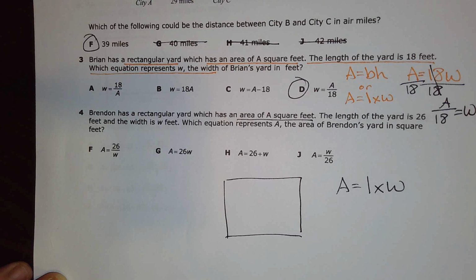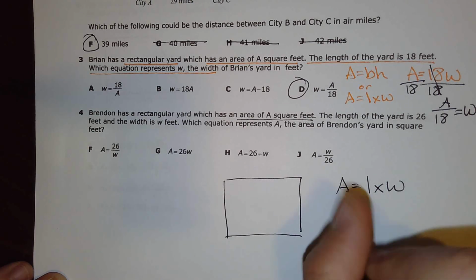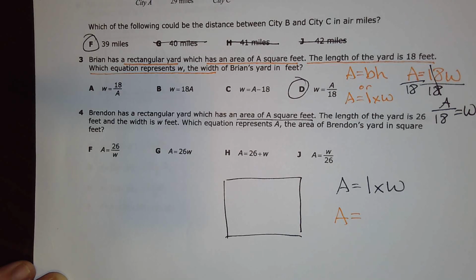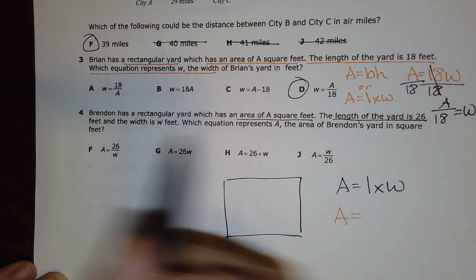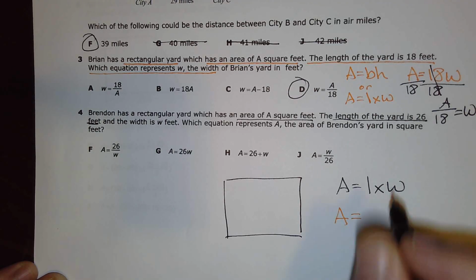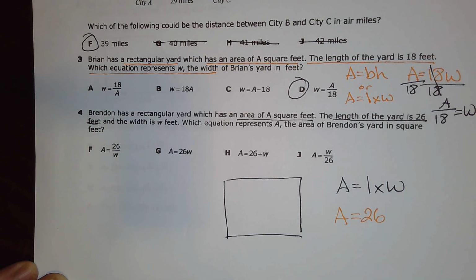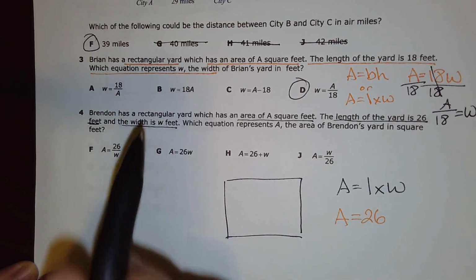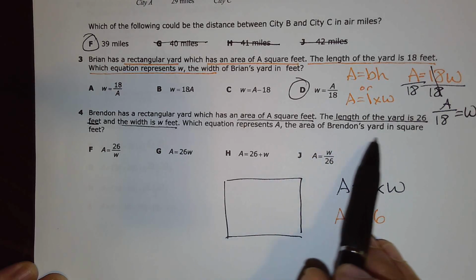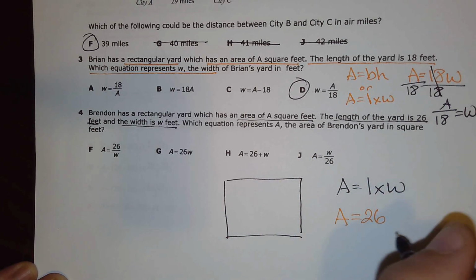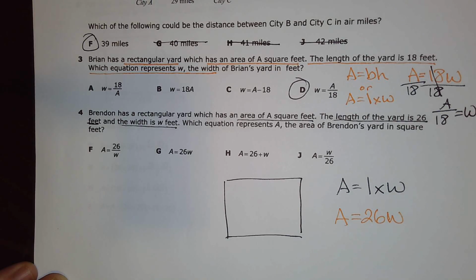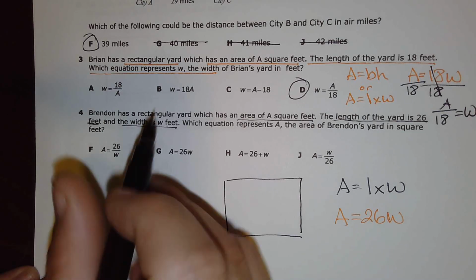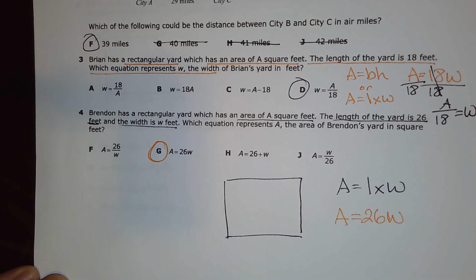So let me plug in my area. They're saying my area is A. Then they're saying the length is 26 feet. And then they're saying here the width is W feet, which equation represents A, the area of Brendan's yard, in square feet. So A equals 26 times W, okay? So again, we do actually see an equation that represents what we just constructed, and this equation happens to be answer choice G right here, okay? All right, next page.